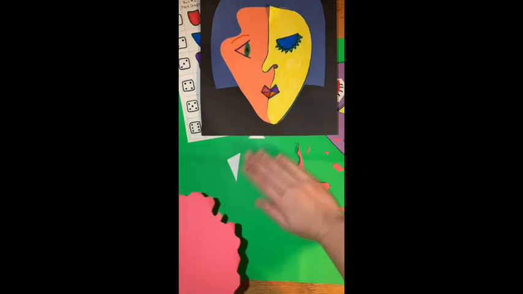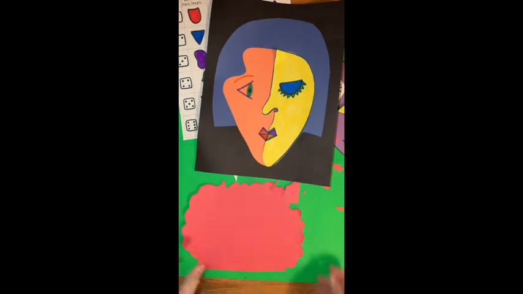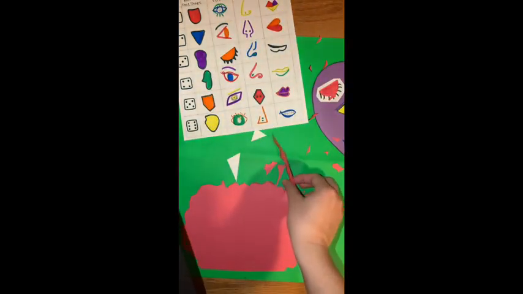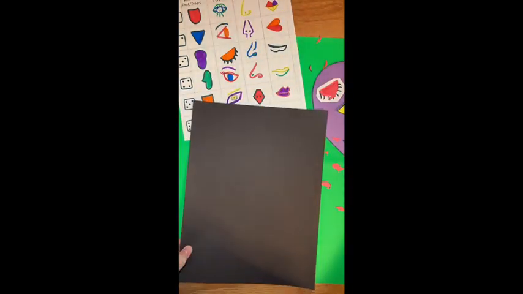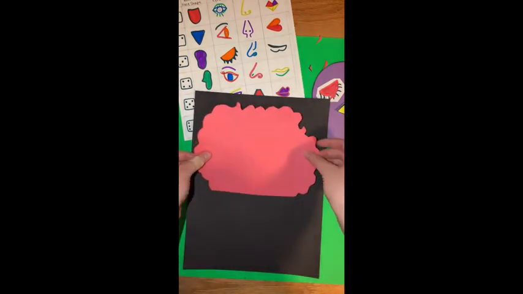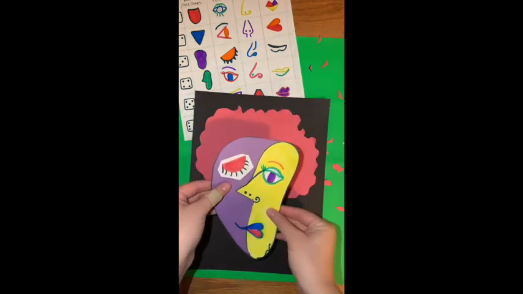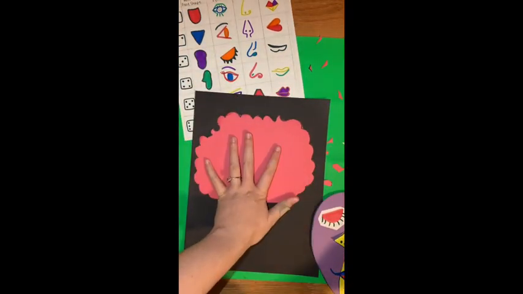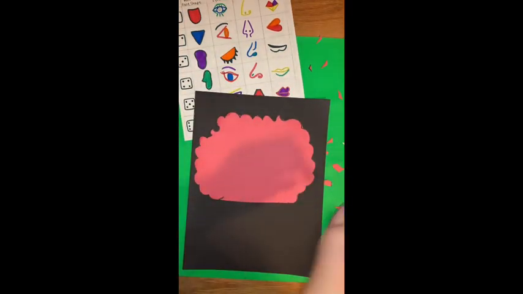And lastly, now I get to take my black paper. So I'm gonna grab a black construction paper. Like I said, yours doesn't have to be black, but I'm gonna use black because the colors look really nice. Take the black, lay it down, lay my hair down. I'm gonna glue this on top of the hair. So what I have to do first is glue my hair down. Grab your handy dandy glue stick.